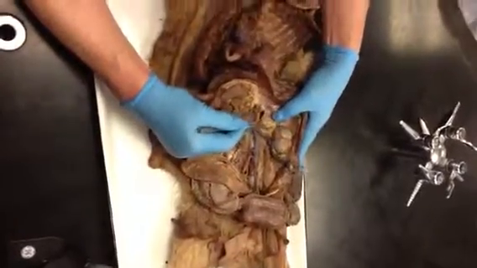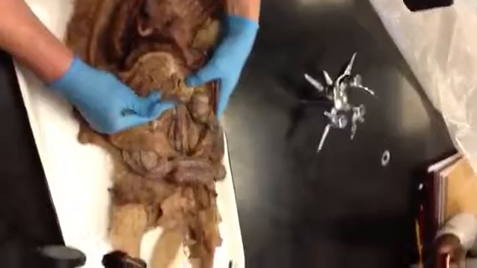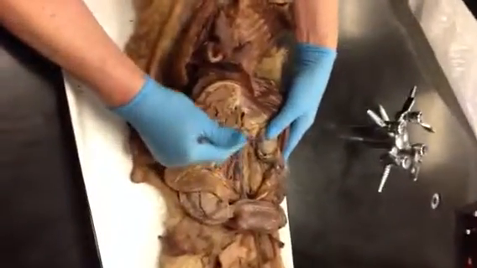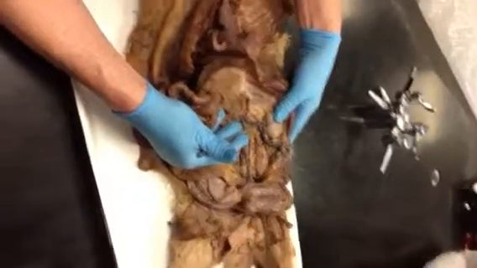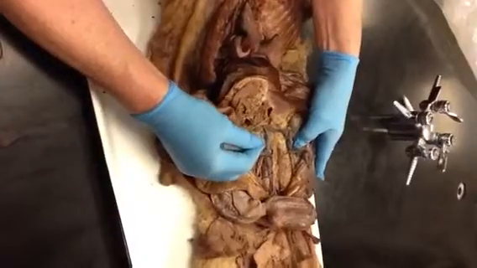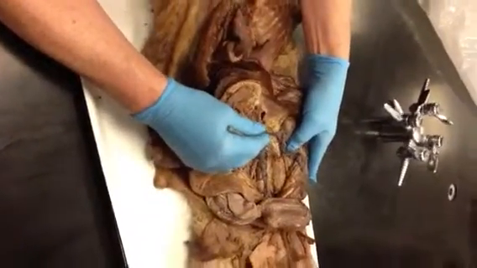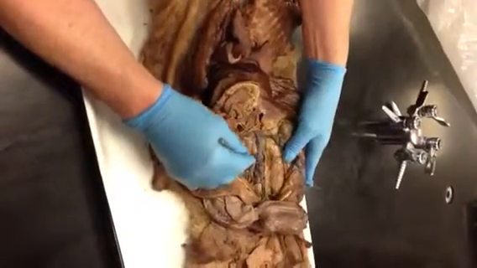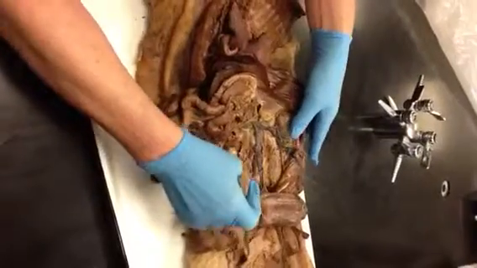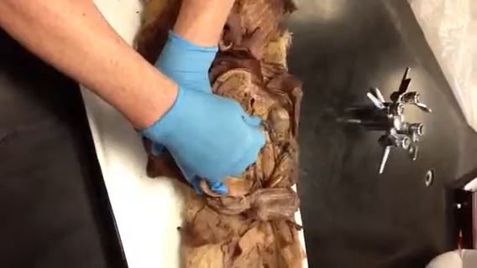Now, iliolumbar or adrenolumbar is right here. Then renal is here. Our ovarian is here. Here's our other ovarian. Here is our inferior mesenteric, because I said if you held up that, you can see the inferior mesenteric pretty well.